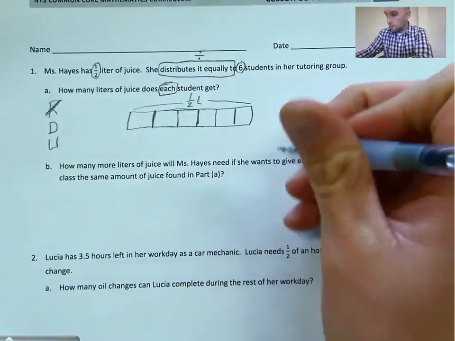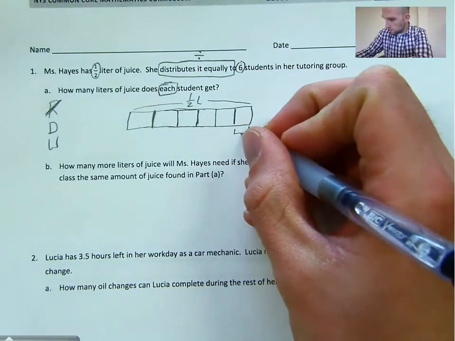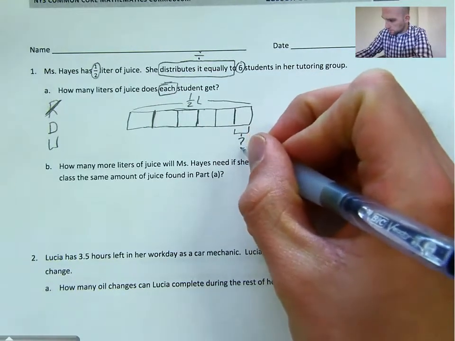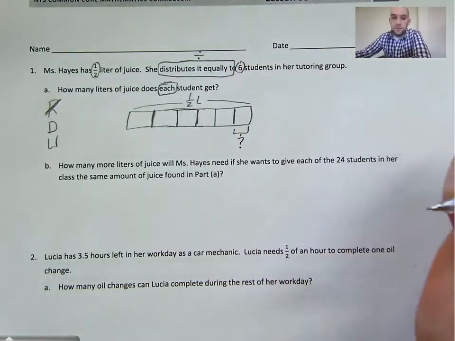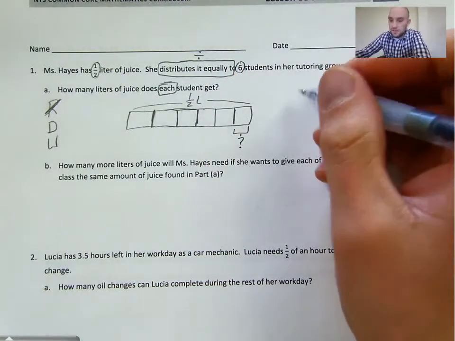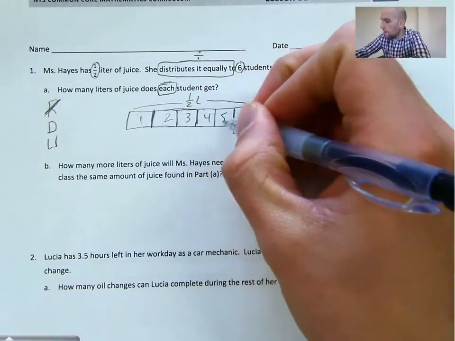Now I want to figure out how much one of these pieces is. So I need to take 1/2 liter and I'm going to divide by 6 because there's 1, 2, 3, 4, 5, 6 pieces.